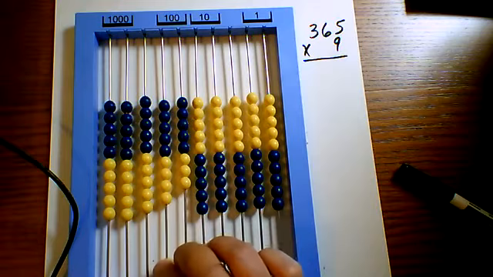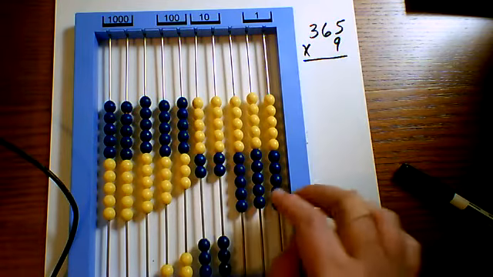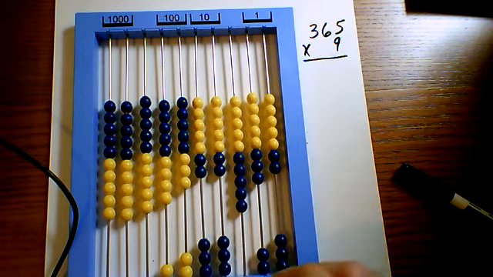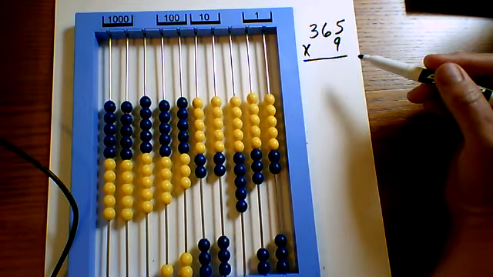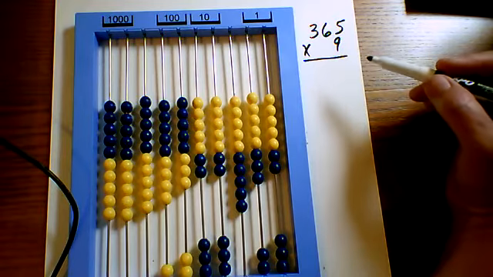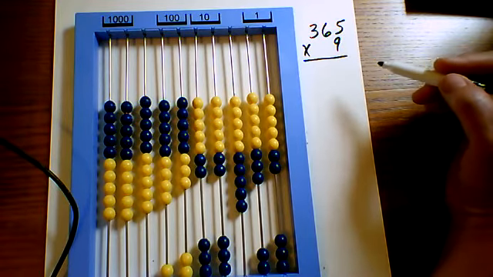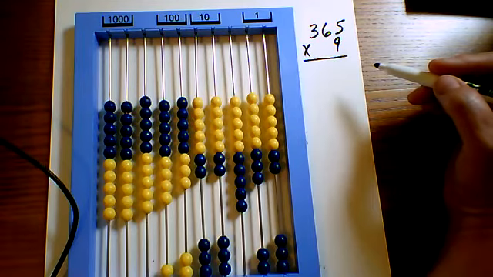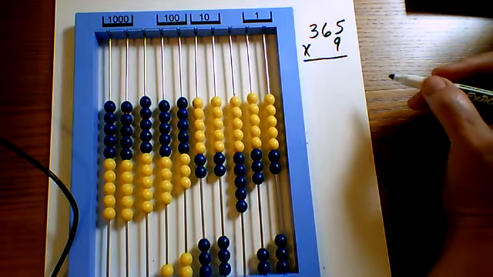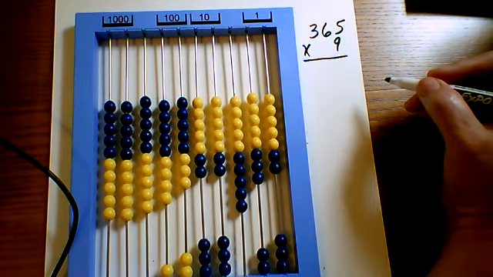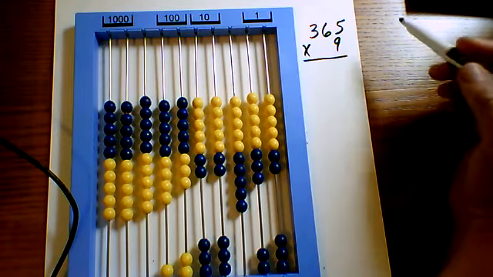So here are my hundreds, 300, 60, 5. And we're going to go ahead and multiply by 9. Now notice how at the top of the page, the title for this lesson is called Partial Products. So we're going to write down the partial products, and this is not how your child is going to do multiplication all the time, but it is a great introduction, and it's a good way to understand what is actually happening in the multiplication process. So let's go ahead and see how that works.